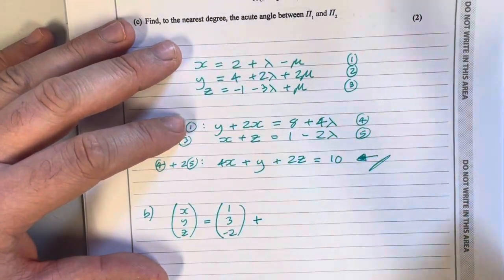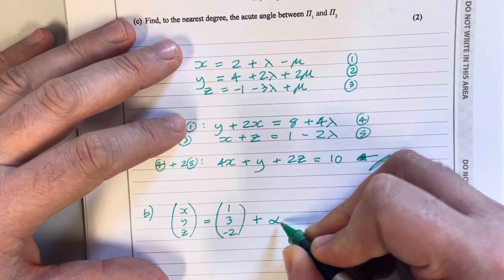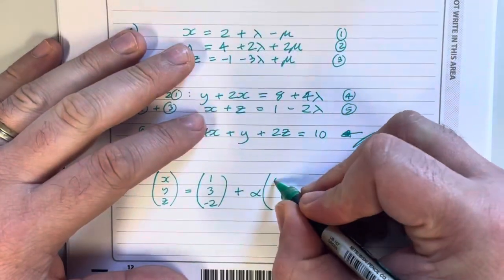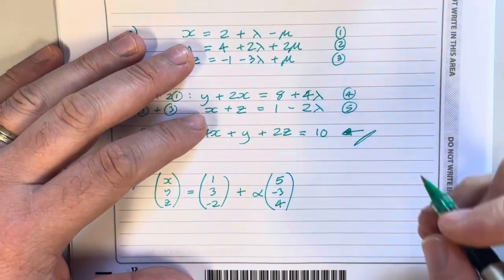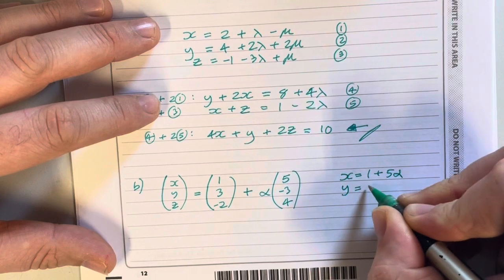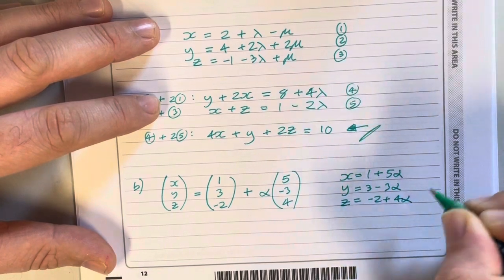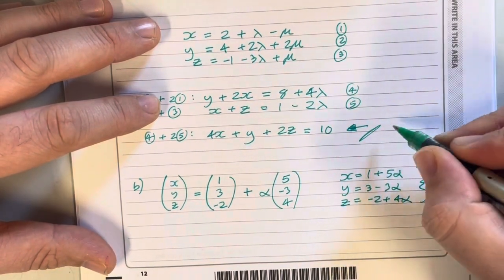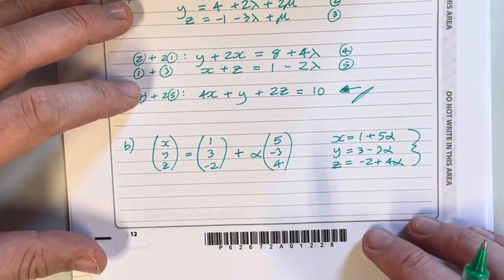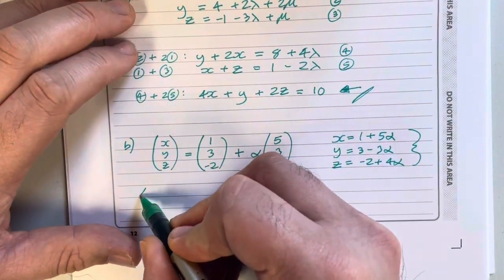Plus some parameter. Now lambda and mu are both taken, so I need another one, so let's call it alpha, doesn't really matter. Times the direction, which is the denominator. So I've got 5, minus 3, 4. Okay, so this says that x is equal to 1 plus 5 alpha, y is equal to 3 minus 3 alpha, and z is equal to minus 2 plus 4 alpha. And if I take those three definitions and plug them into the equation of the plane, I'll get a linear equation in alpha to solve, and then I plug it back into here, and that will give me the coordinates of intersection.